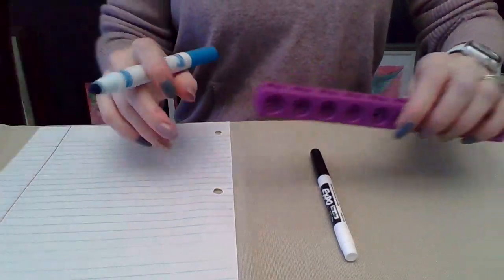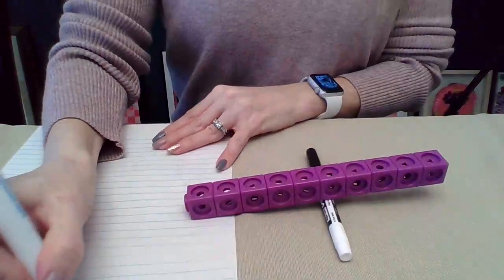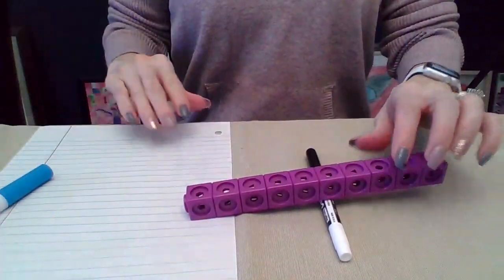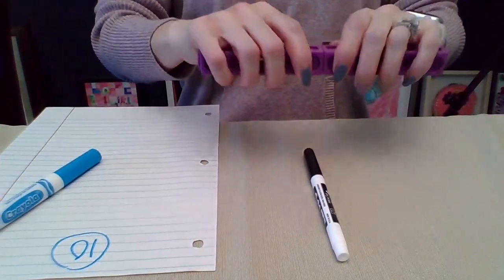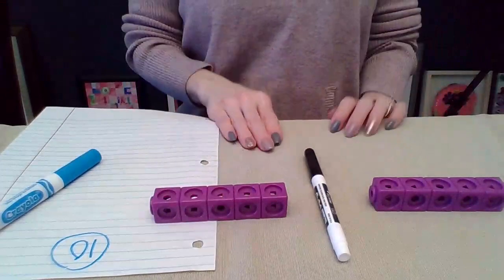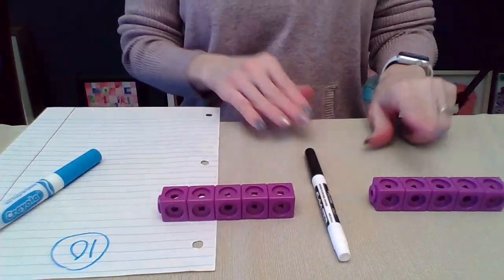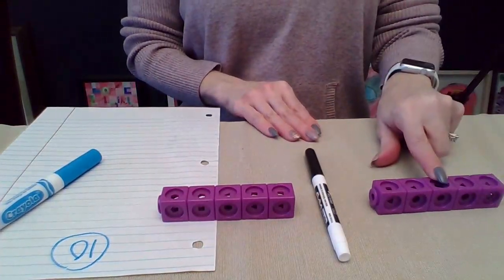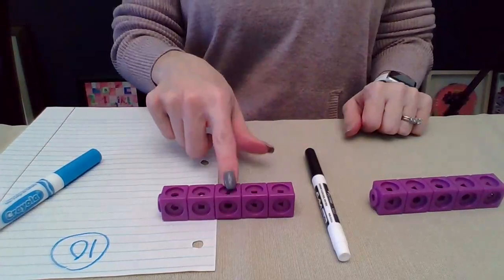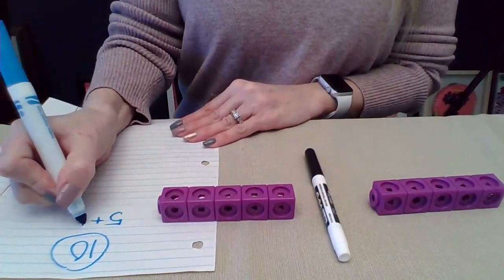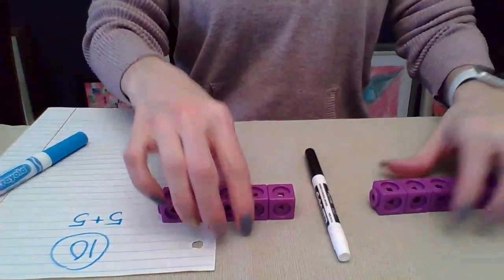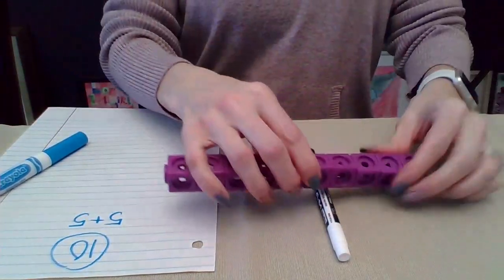As you get more items, your list gets longer. Okay, so 10. Oops, can't see that. There we go. So one way, I'm going to break it right down the middle. One way to make 10 is, how many is here? 5. And how many is here? 5. So 5 plus 5 equals 10.